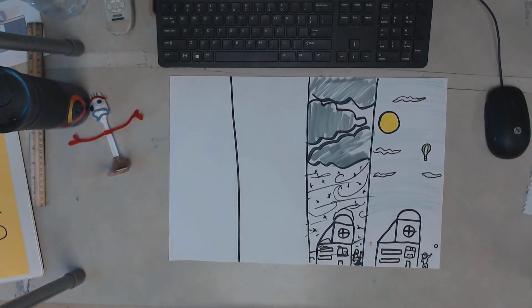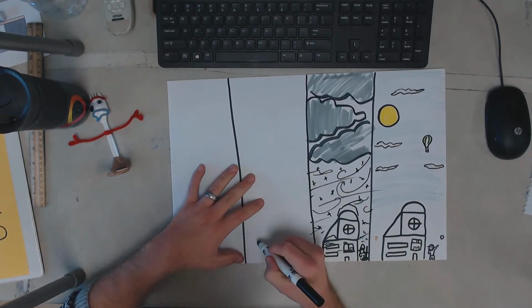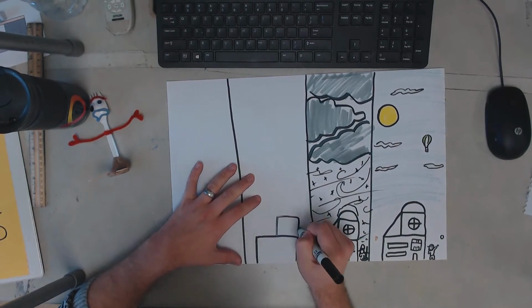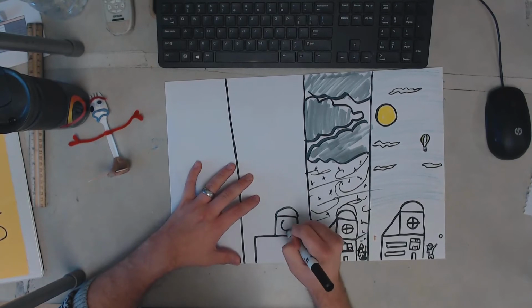Now let's come up with another one. You know what is one of my favorite types of weather? Let's see if you can guess what this is. Here's my fun little house that I made up.